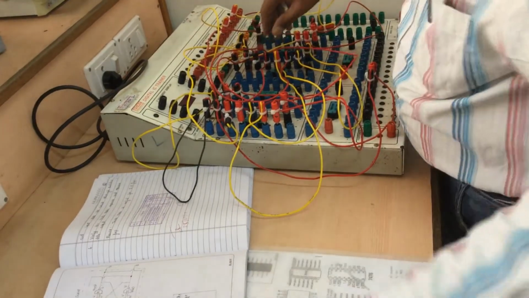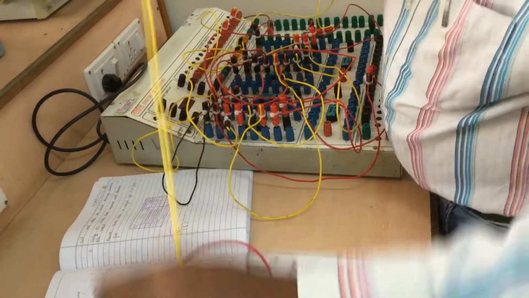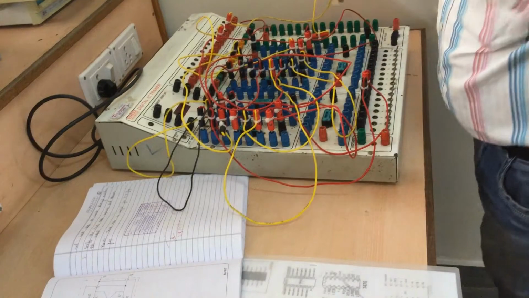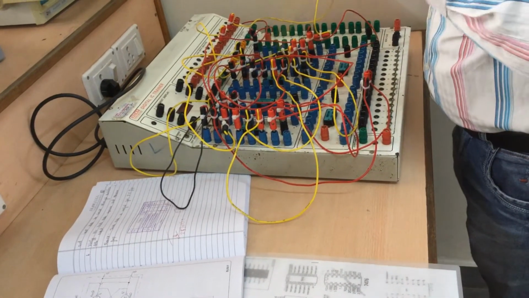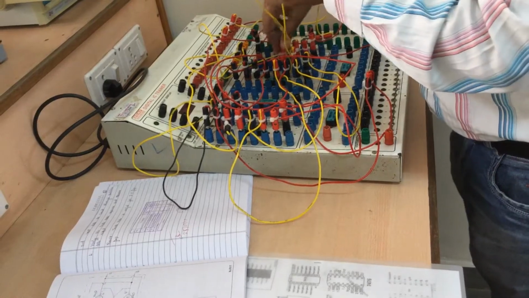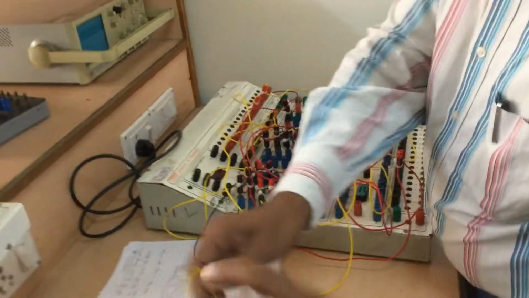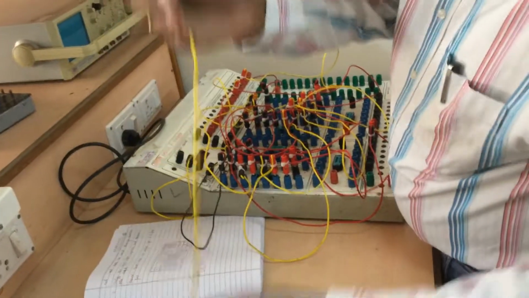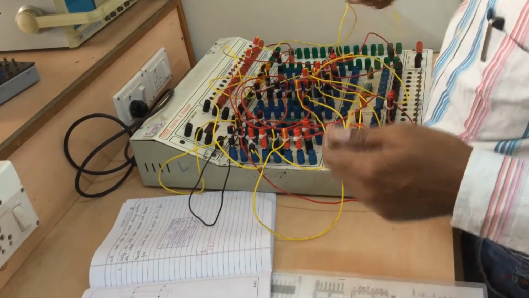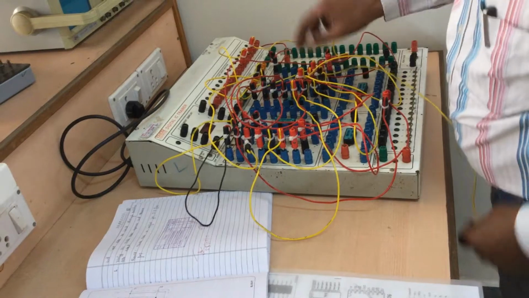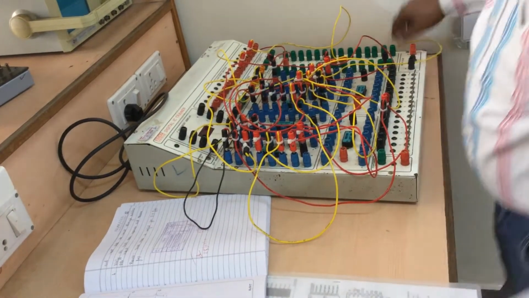Now come to the clock. Pin numbers 9 and 10 of the 7400 first IC, short them, and 8 is the output. That 8 will go to the clock of the slave. For that you can leave it, later you should connect.